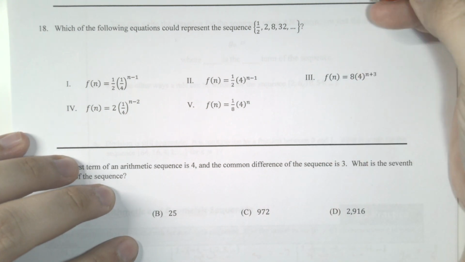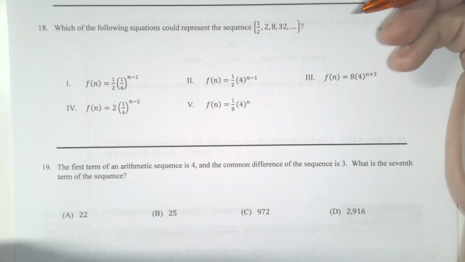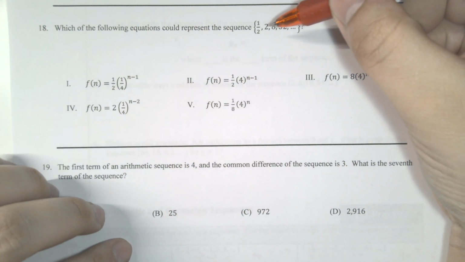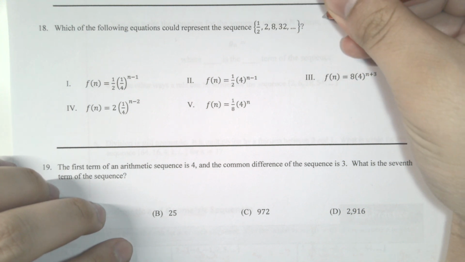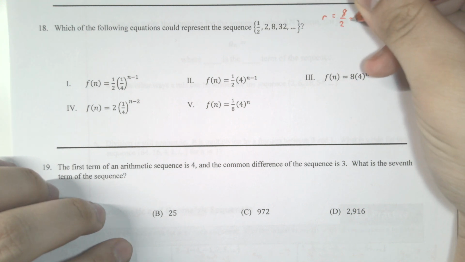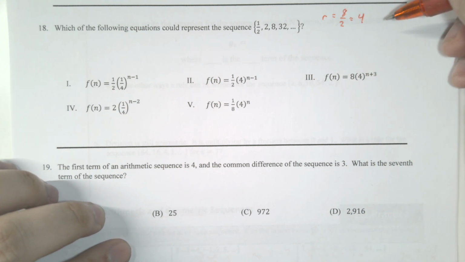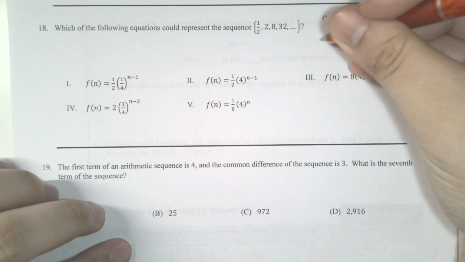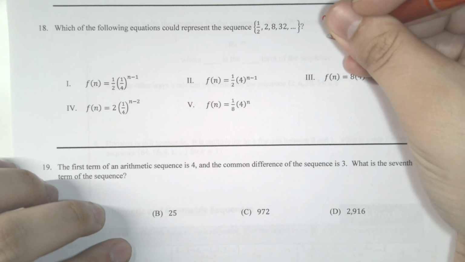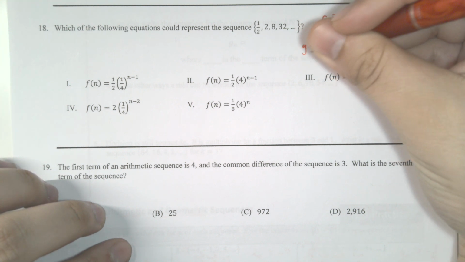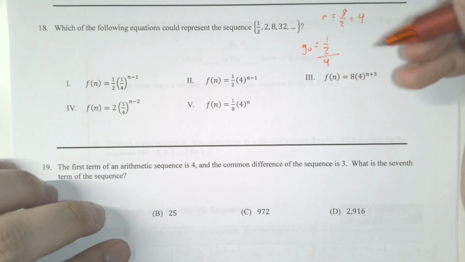First, let's figure out what the 0th term is. Well, I guess if we want to figure that out, we need what the common ratio is first. So we can take, for example, 8 divided by 2. Common ratio should be given by 8 divided by 2, which is 4. So common ratio is 4. Okay. Now, what is the 0th term? Well, the 0th term is going to be 1/2 divided by 4, whatever our ratio is.